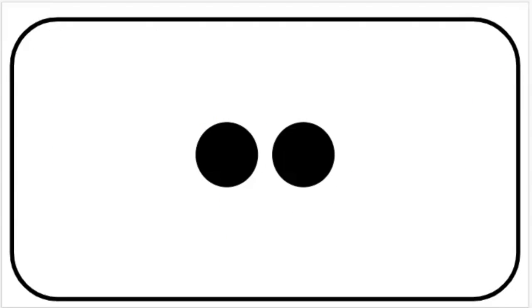Kiddos, we ready for math? It's time to get our learning on with some math. Here we go. How many dots do you see?